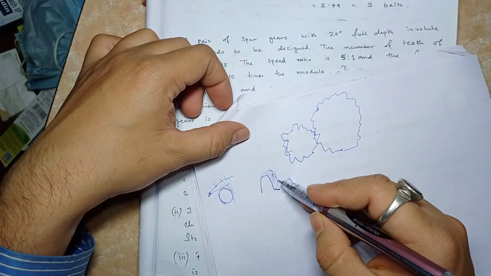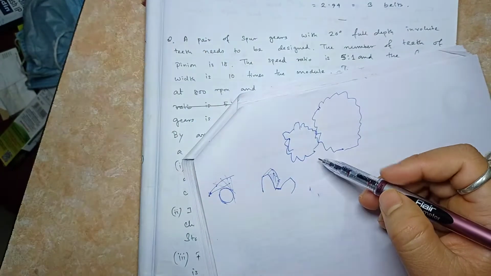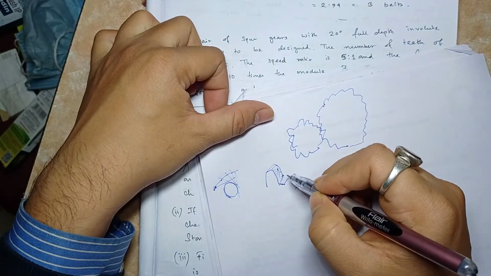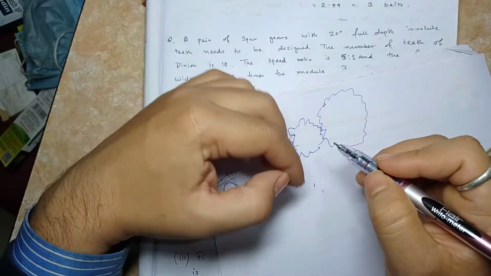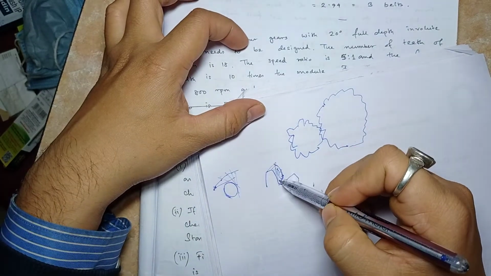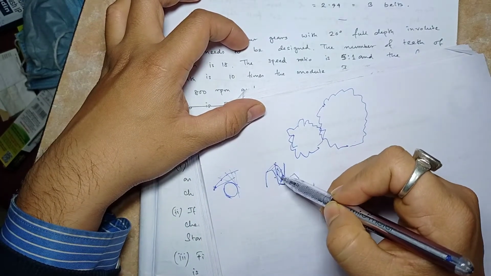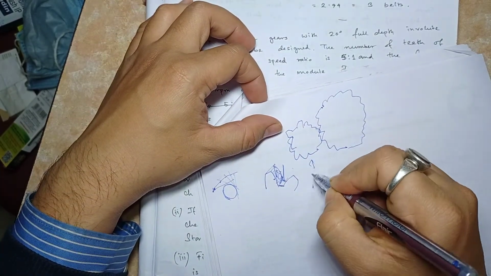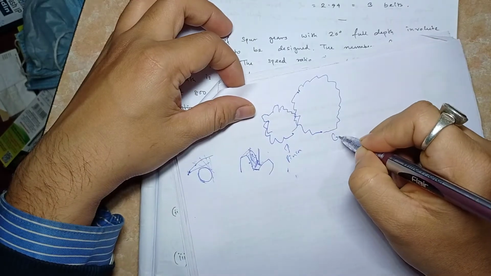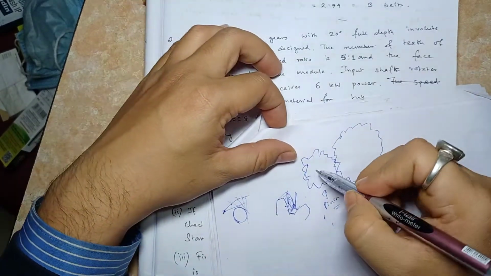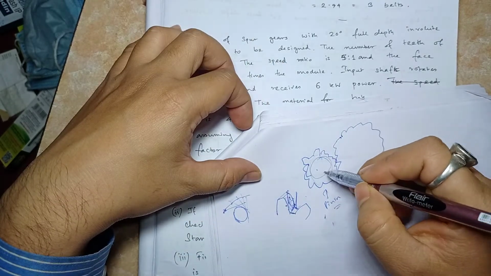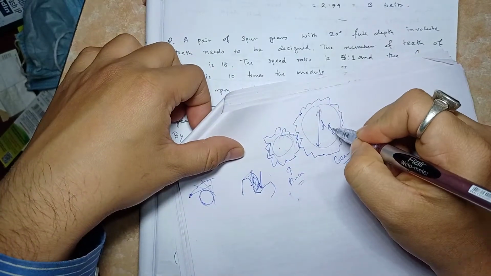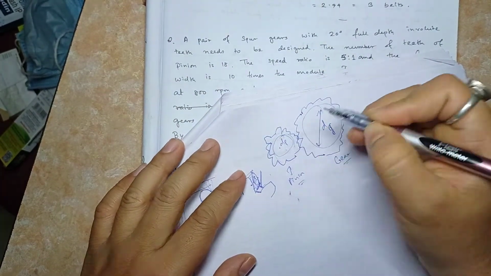Involute is provided in gear teeth just to reduce the friction between the gear teeth, so that we have pure rolling between two mating teeth. Here, this smaller one is called the pinion, and the bigger one is called the gear. The pinion has a smaller diameter and the gear has a larger diameter, so we write dg for gear and dp for pinion.